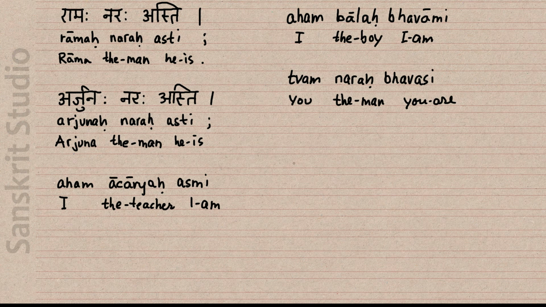And let's do some with the Asti here in different forms. We can do aham here also. Aham, the same. There's no difference here. It's the same as up here. It's just that we interchange the verb. But we can note here that the ending of asmi is a little different.